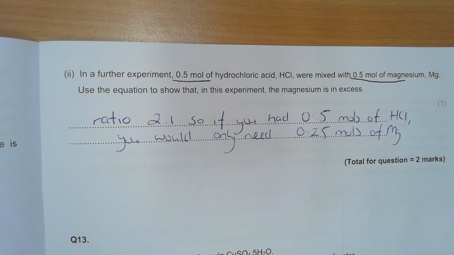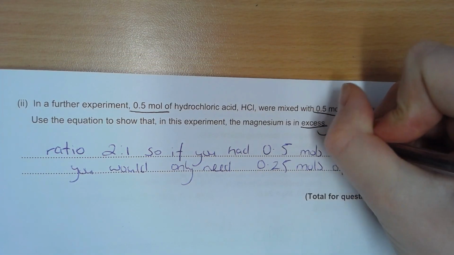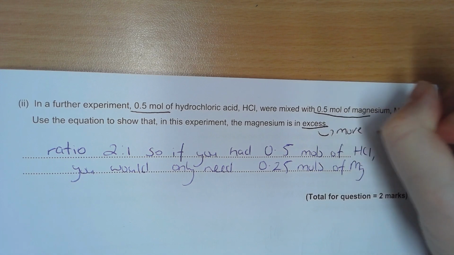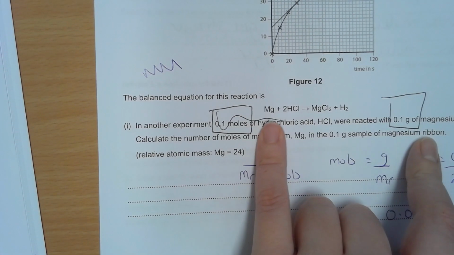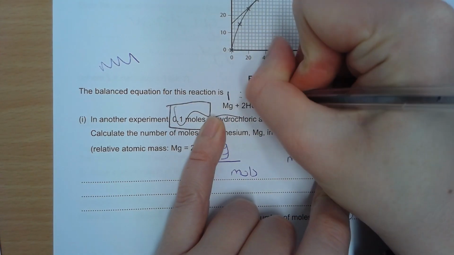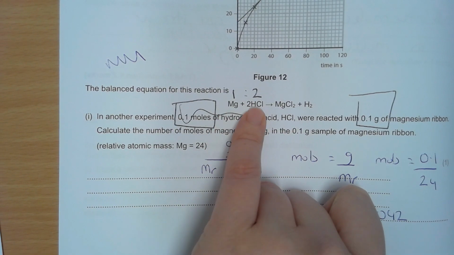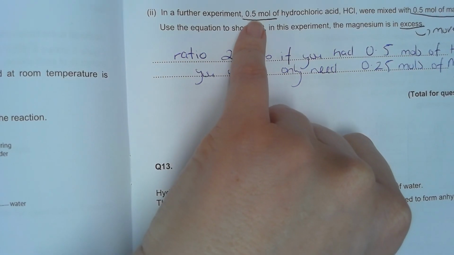In the next part, they say in a further experiment, 0.5 moles of hydrochloric acid was mixed with 0.5 moles of magnesium. And they want you to show that magnesium is in excess. That word excess just means that you have got more magnesium than you actually need. If you look at the equation, you can see that the ratio between magnesium and hydrochloric acid is 1:2.